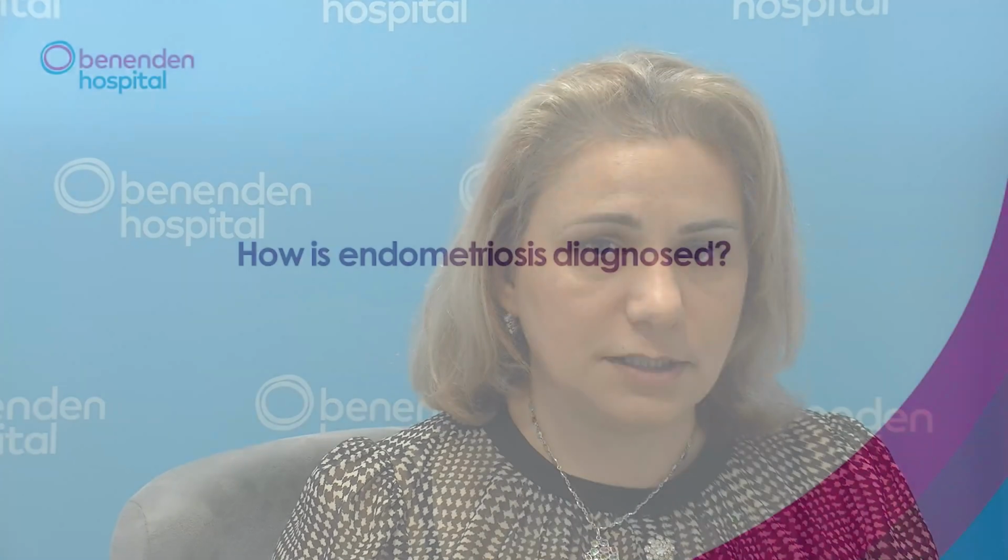If the condition affects the ovaries, then the ovaries can produce so-called chocolate cysts, which can by themselves cause a lot of discomfort during ovulation and the period as well. If the lesion is located between the vagina and the back passage, then the pain can be associated with opening bowels, and very often these women suffer diarrhea and even bleeding via the back passage during their periods.